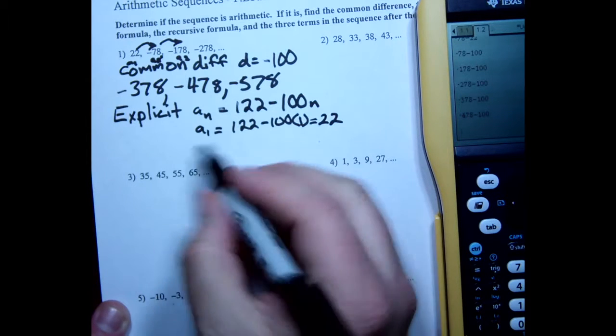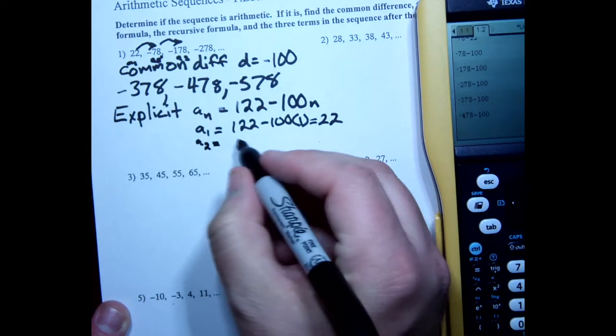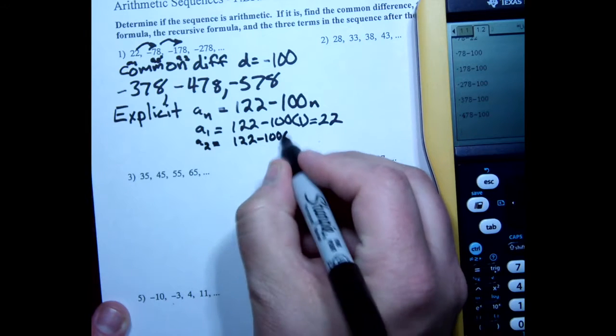Now I could test this and do the second term. I could say a sub 2 is equal to 122 minus 100 times 2.